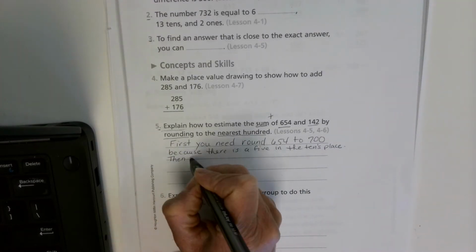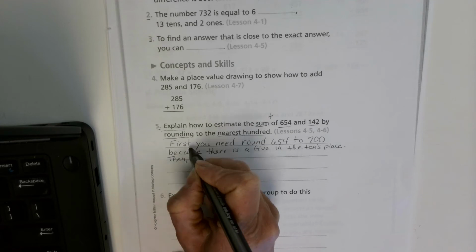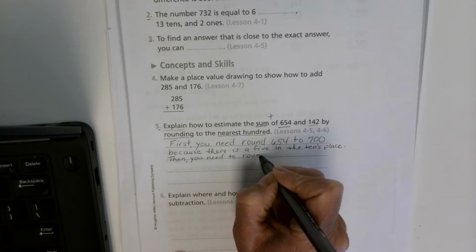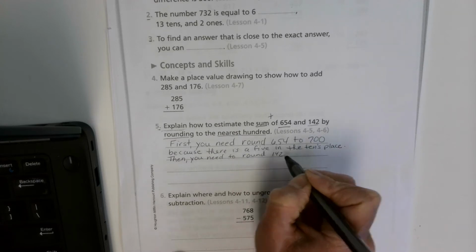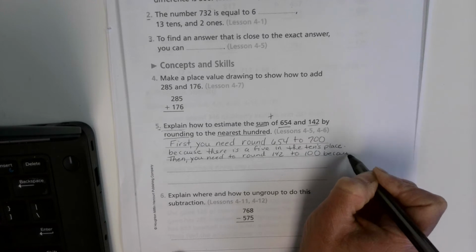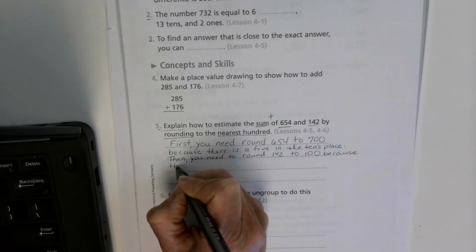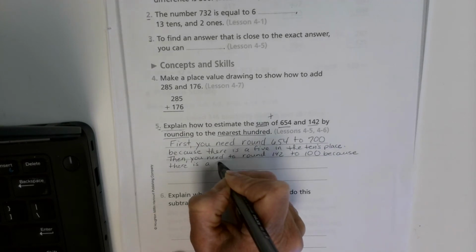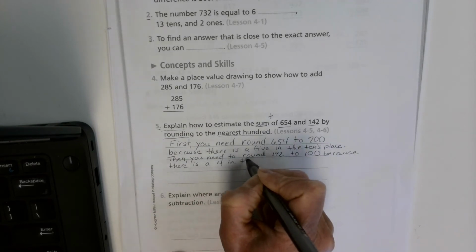Then you need to round 142 to 100 because there is a 4 in the tens place.